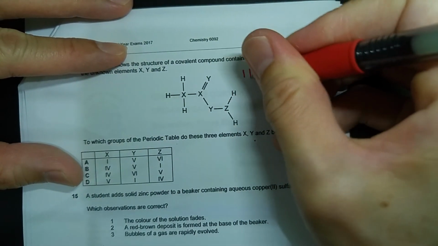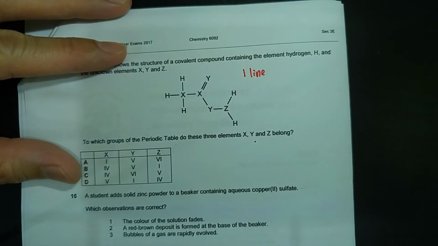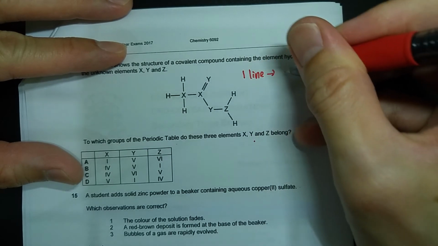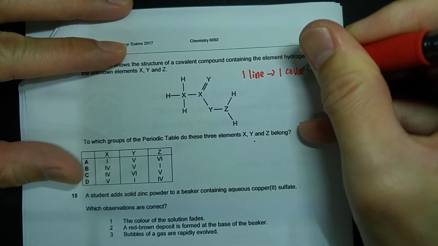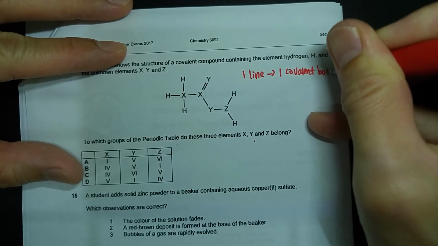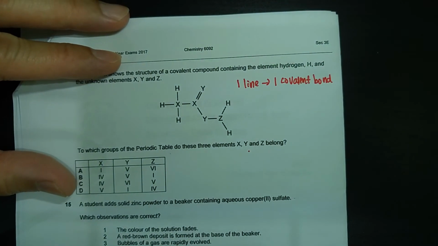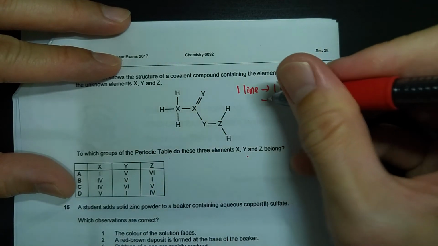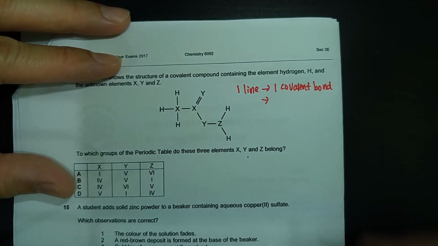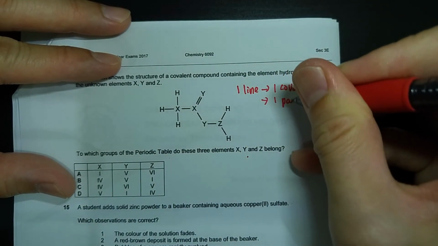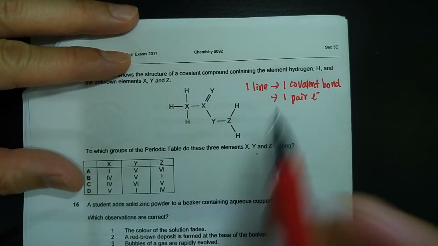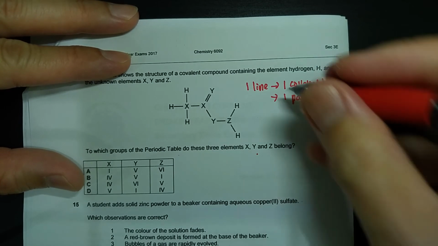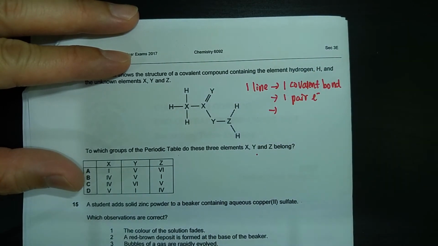One line basically means one covalent bond. Okay, one covalent bond. And one covalent bond basically means one pair of electrons. So this one line here means one pair of electrons. They share one pair of electrons.